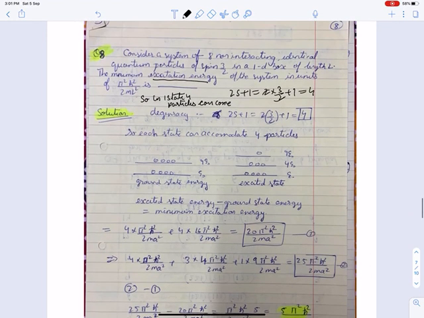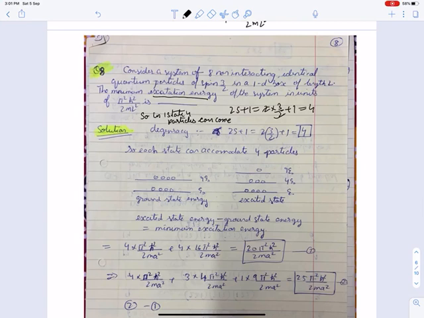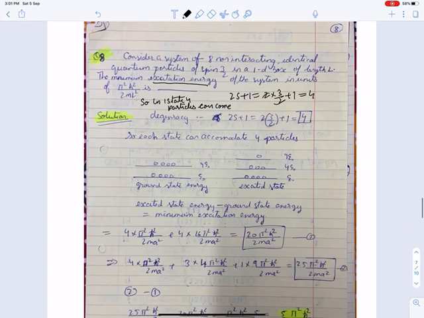So excitation energy is the difference between your ground state and the respective excited state. Excitation energy is the excited state energy minus ground state energy. So it's actually the difference. So you have to calculate the respective two states.